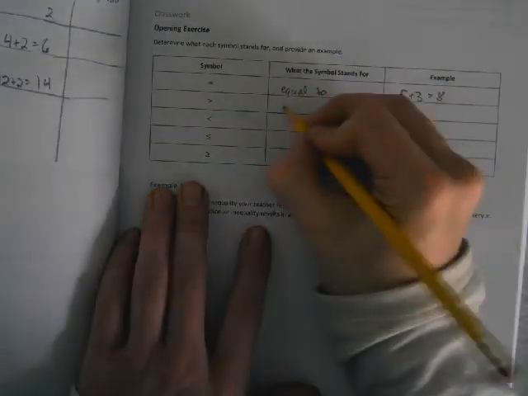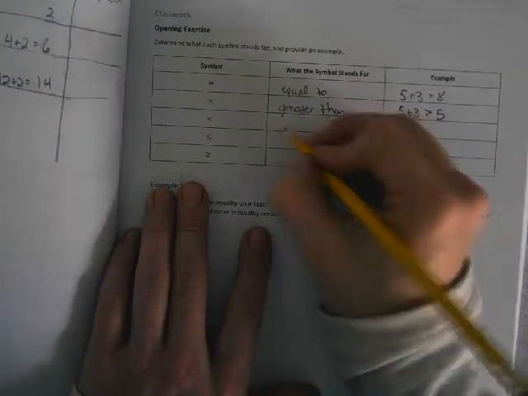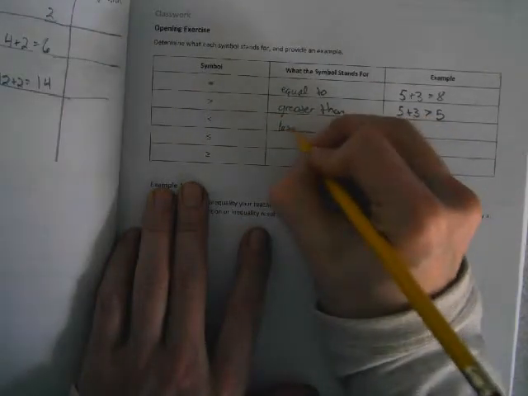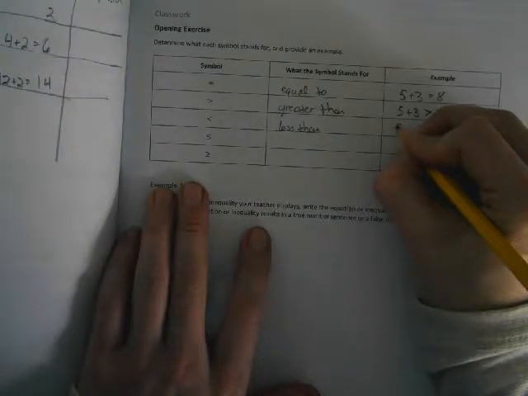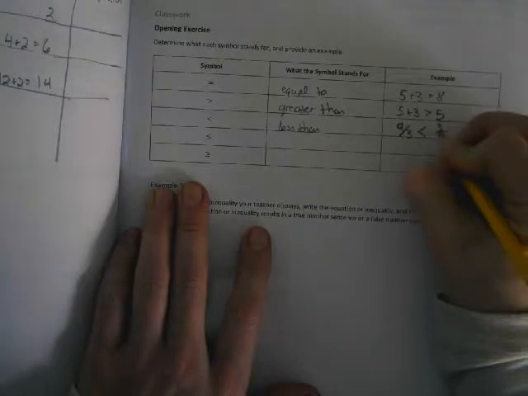This symbol means greater than, which would be, you could say 5 plus 3 is greater than 5, because 5 plus 3 equals 8, and 8 is greater than 5. This symbol means less than, and so you could say 2/3 is less than 3/4. And that 2 does not look like a 2, sorry.